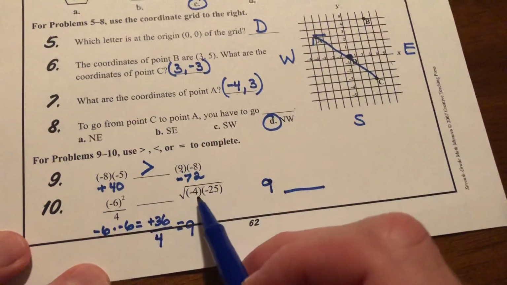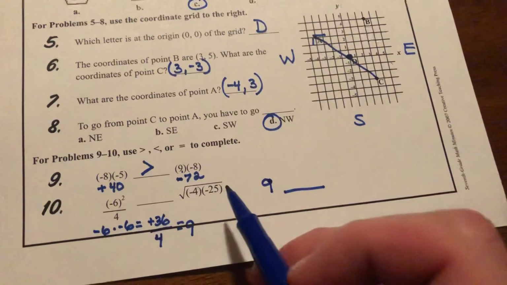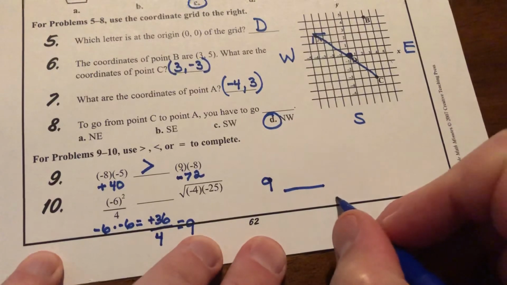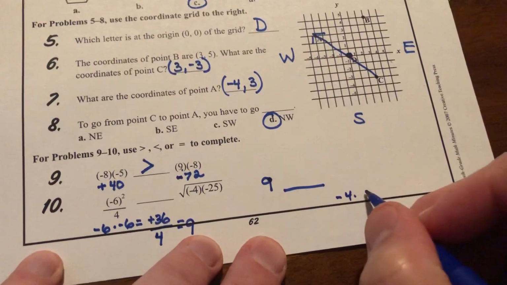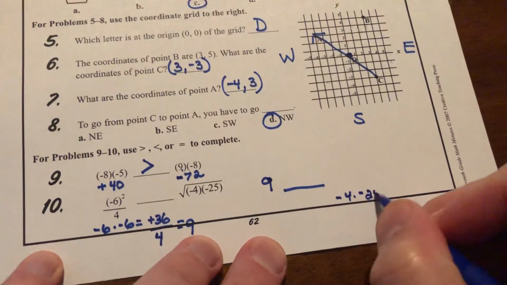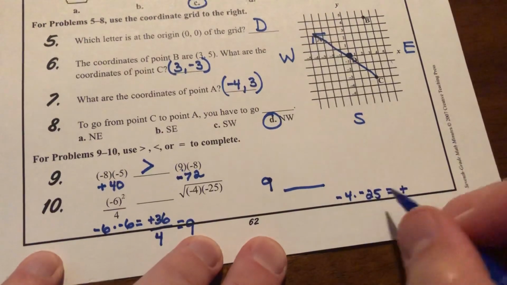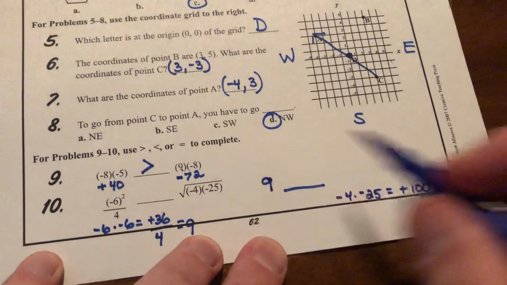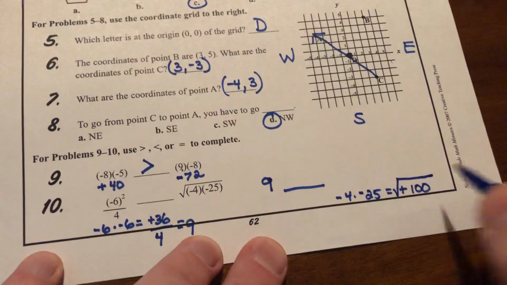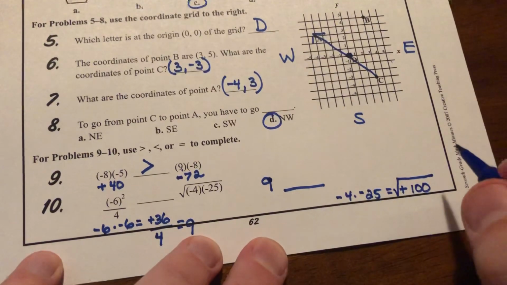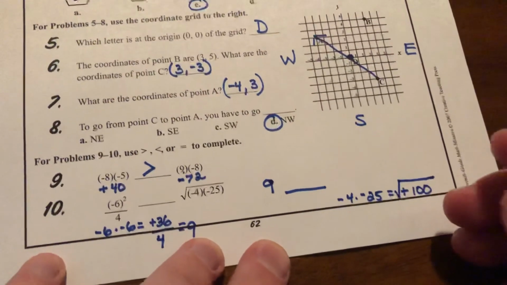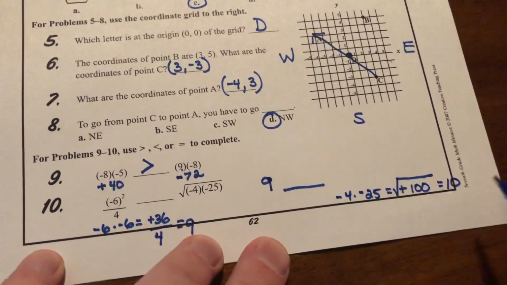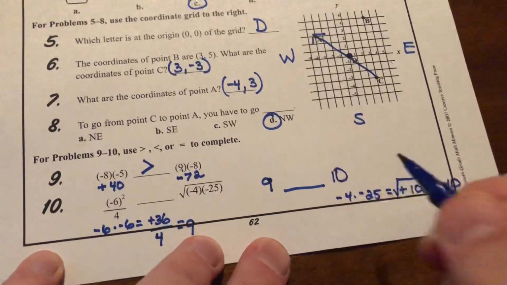And then on this side, I have negative 4 times negative 25. Well, a negative times a negative is going to equal a positive. And then 25 times 4 would be 100. And then I'm going to take the square root of that. And if I did that on my calculator, so basically it's what number times itself would equal 100. Well, that would be 10. Because 10 times 10 equals 100. So on this side it would be 10.